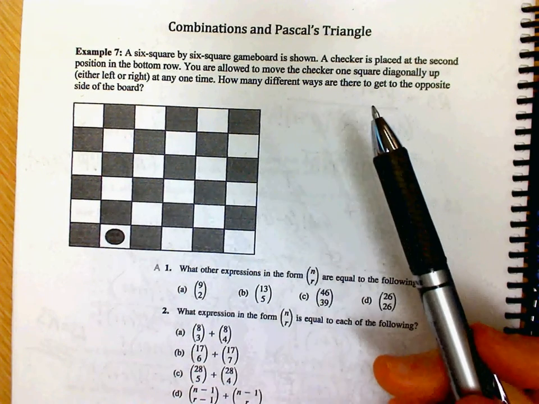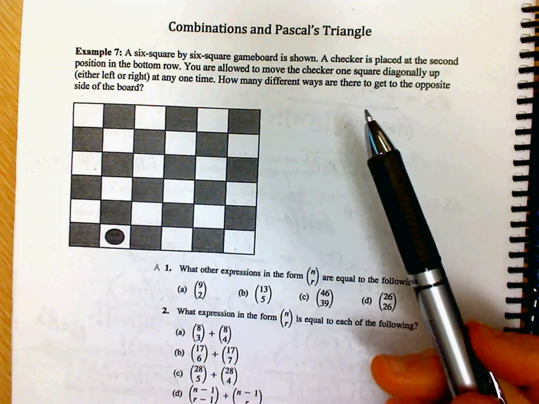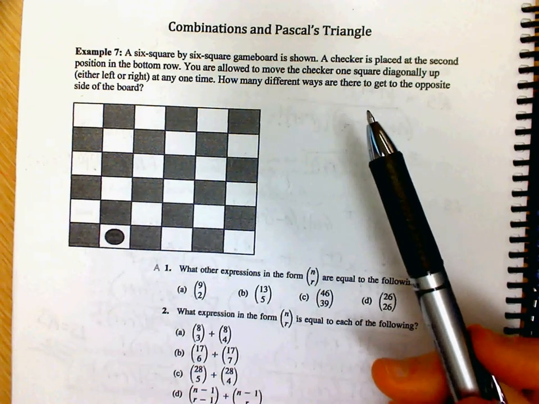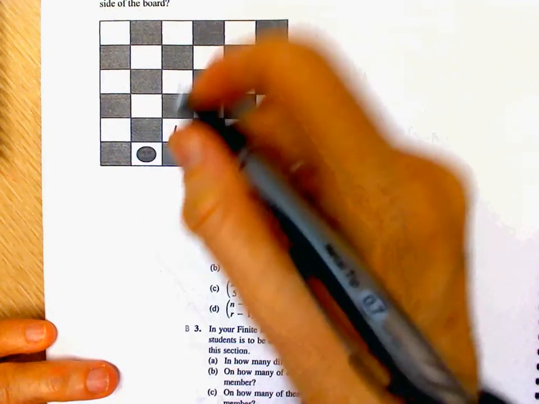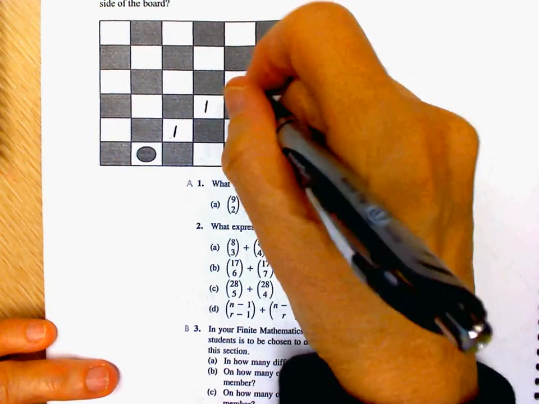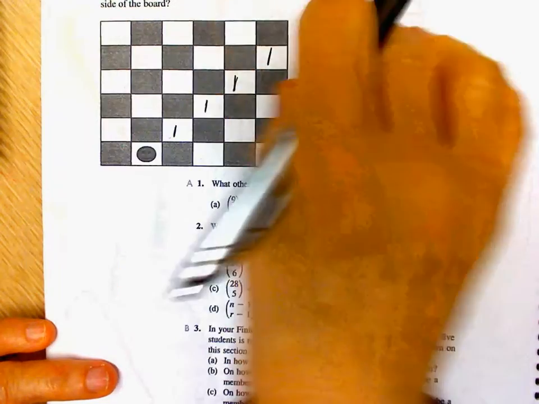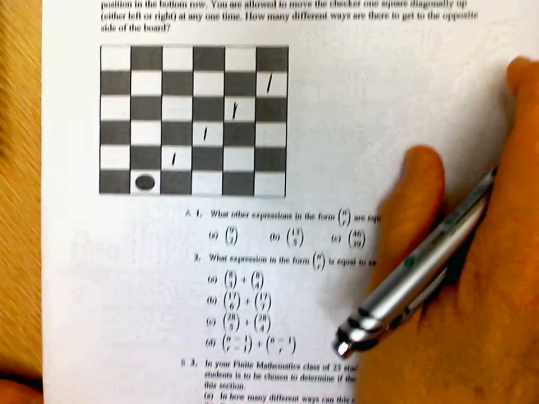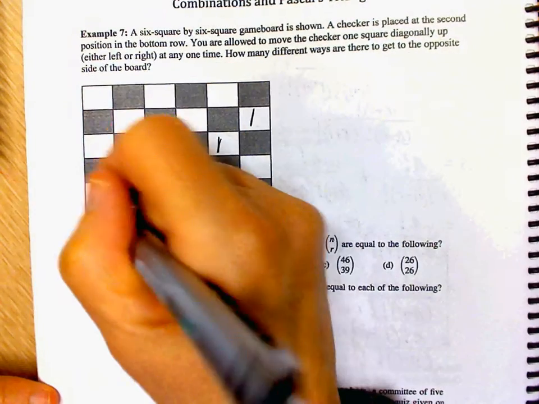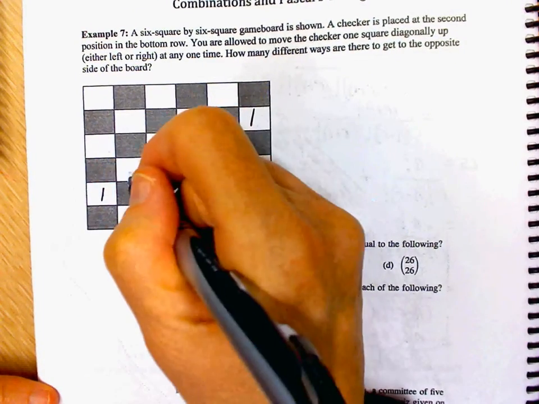Well, let's take a look. To get to here, there's only one way. Here there's one way. Here there's one way. Here you can't move down. We're always moving upward toward the other side. To get to here, there's one way. Now to get to here, there's two ways because you could go there or you could go there.